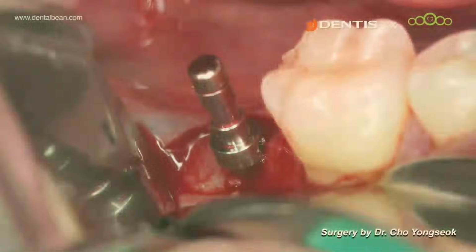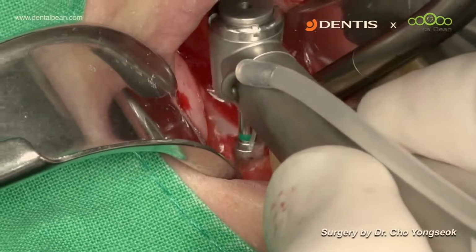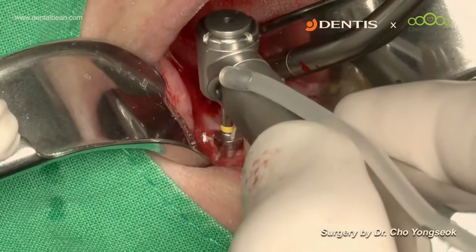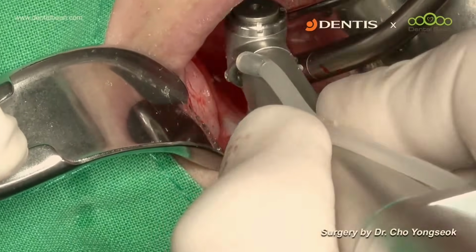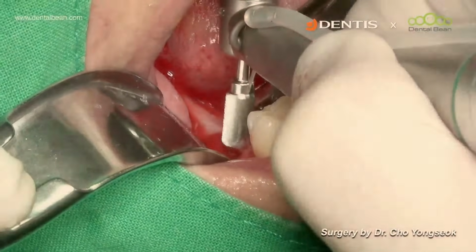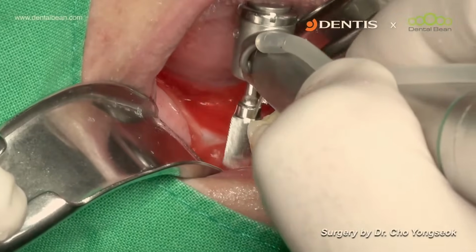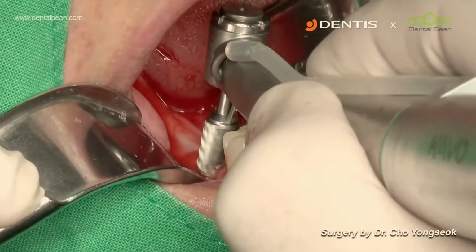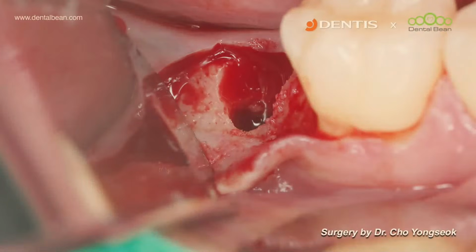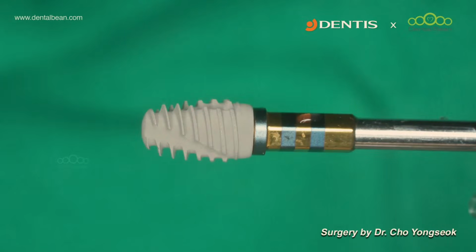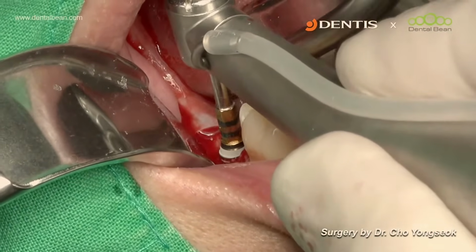Drill was 10 mm. Check the position, pass, and enlarge the hole. 5.0 set drill, and the last drill 4.5 set drill, and perform the alveoloplasty using a crest remover. Here I selected a 4.6 by 7.5 XL implant.